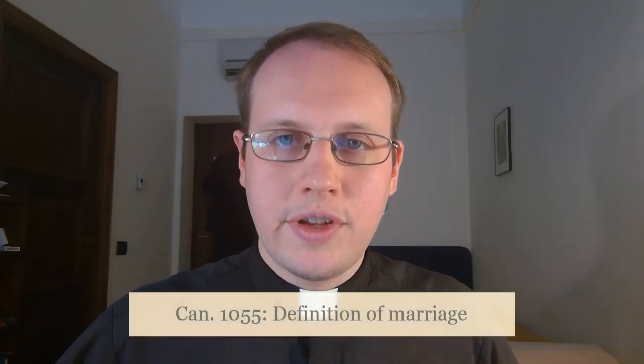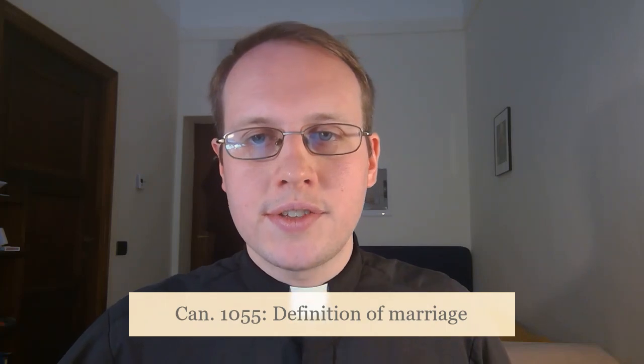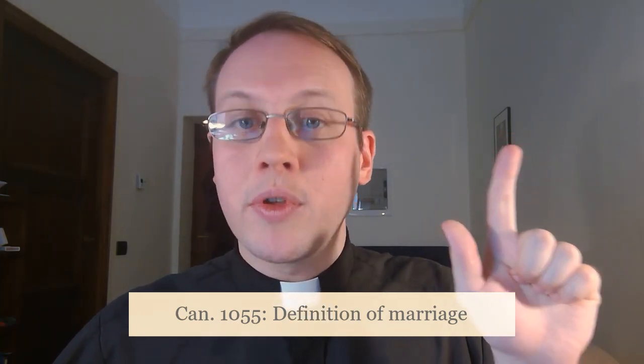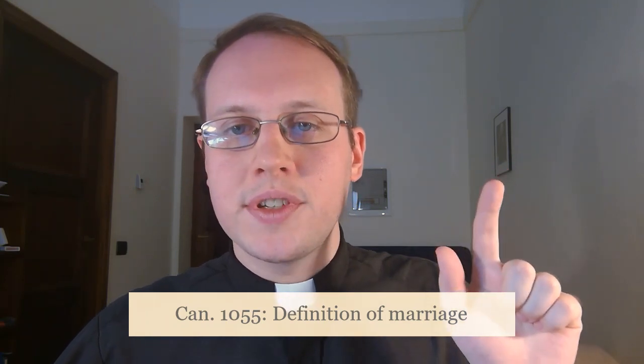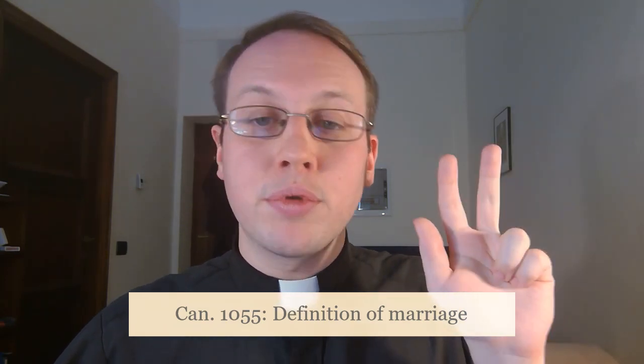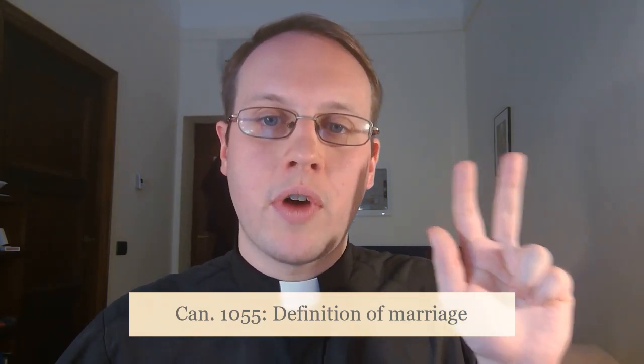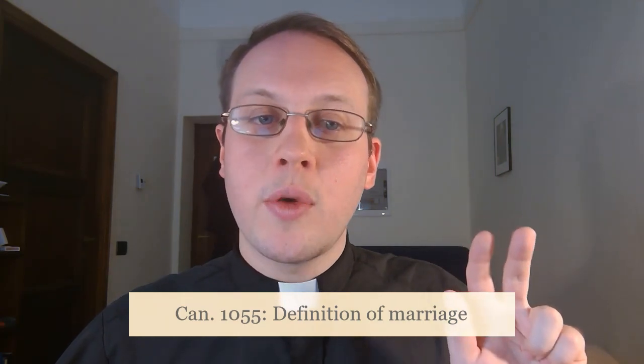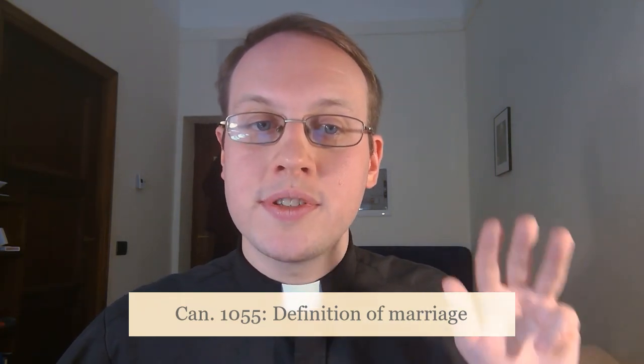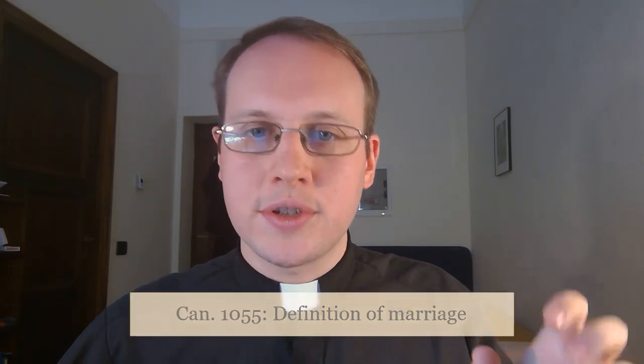The first canon in the Code on Marriage is Canon 1055, and this canon gives kind of the definition of marriage. It says it involves a man and a woman. It's the partnership of the whole of life, and its purpose is the good of the spouses and the procreation and education of offspring. And also that when it happens between baptized persons, it's a sacrament. That gives it a special dignity and a special grace and purpose.